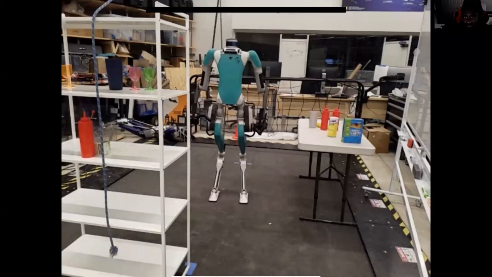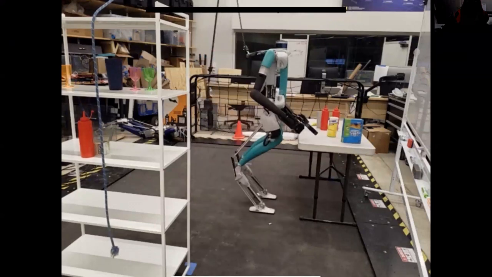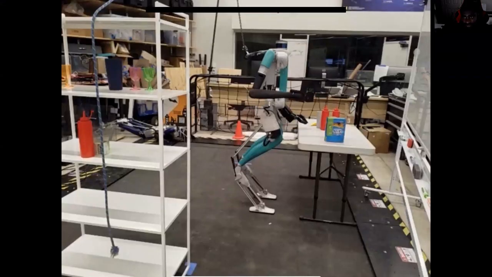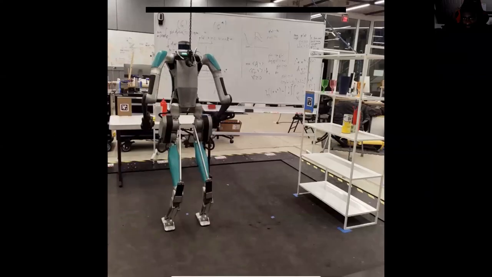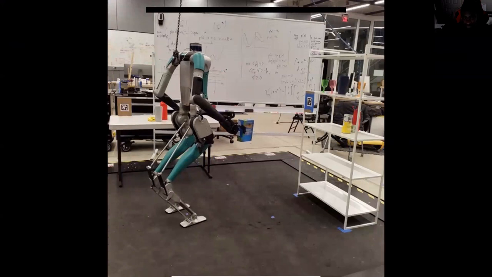So here's a video of the shelf stocking task. First, the robot adjusts itself and approaches the table to satisfy the stance constraints. It then picks up the box while satisfying the stable grasp constraints. Having carried the box, it approaches the shelf and adjusts itself to satisfy the stance constraints.